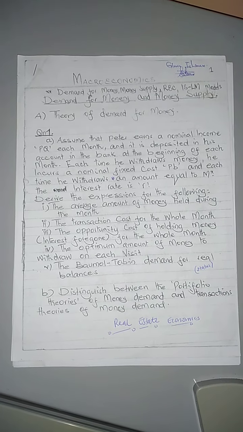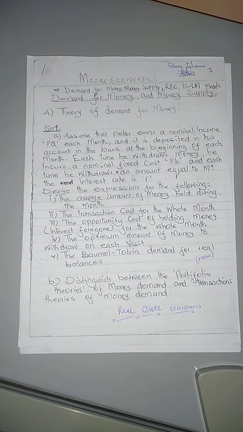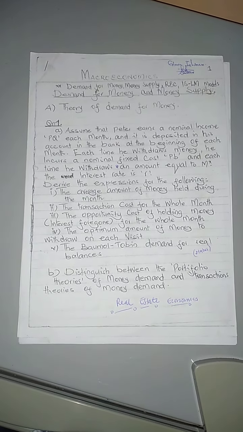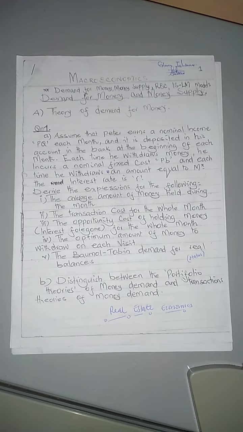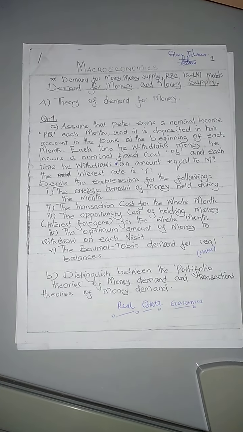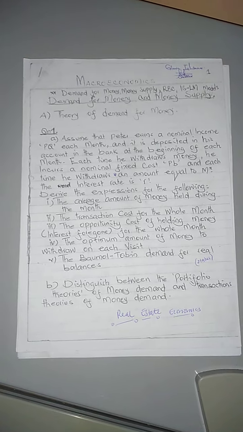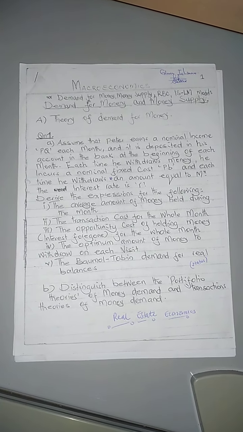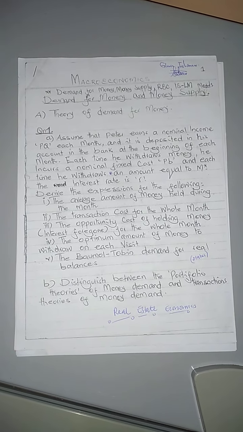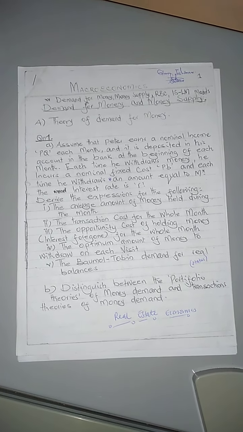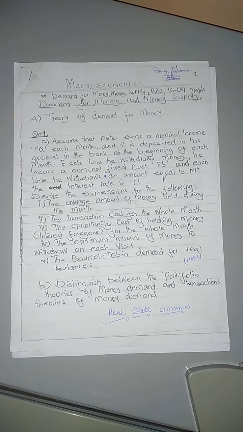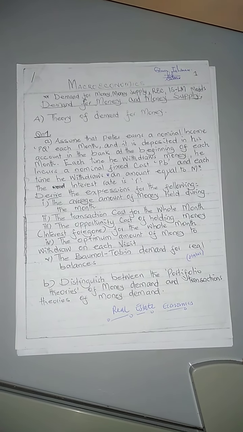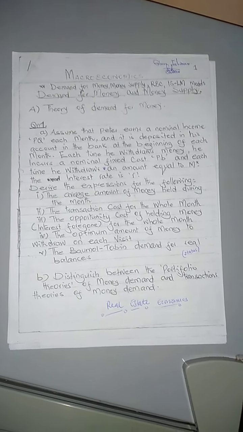Previously we discussed the demand for real money balances as explained by different economists such as James Tobin and William Baumol. Now we are going to have a numerical example on demand for real money balances under the Baumol-Tobin theory.